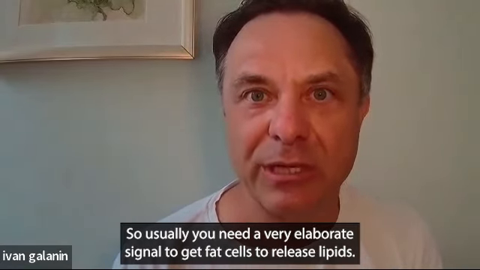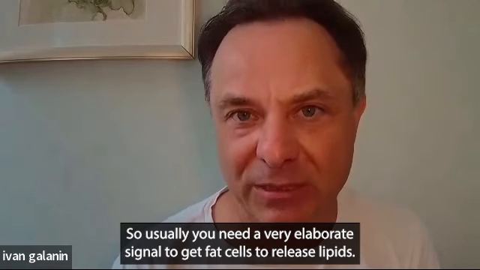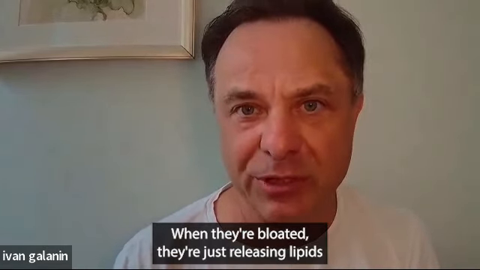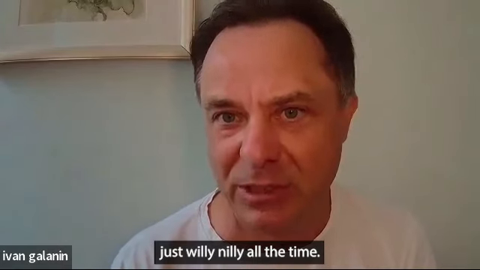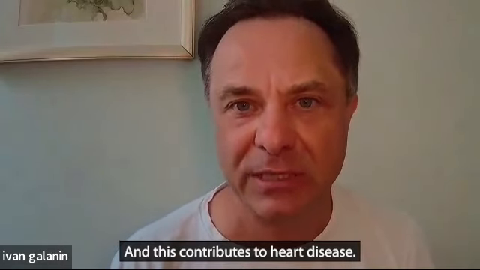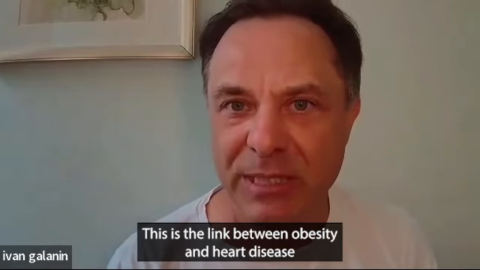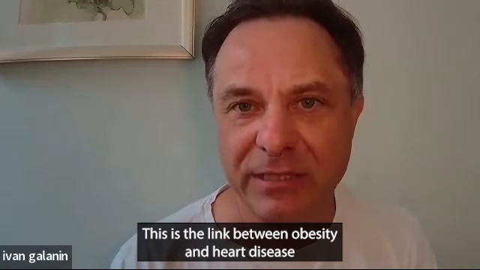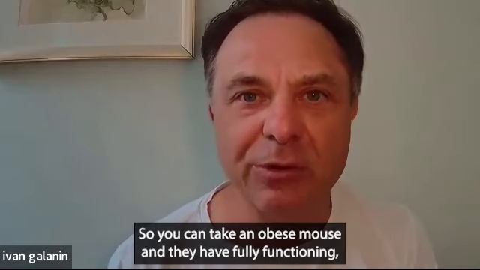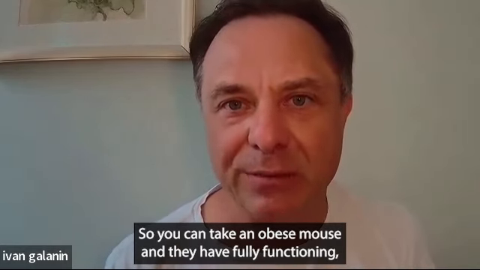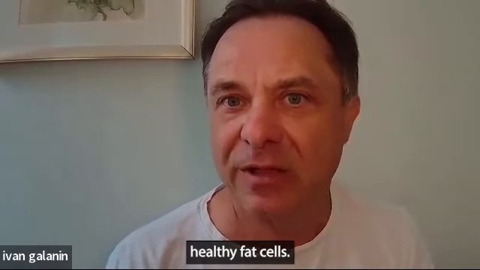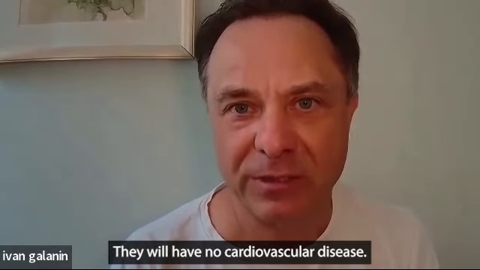Usually you need a very elaborate signal to get fat cells to release lipids. But when they're bloated, they're just releasing lipids willy-nilly all the time. And this contributes to heart disease. This is the link between obesity and heart disease. It has all to do with fat cell dysfunction. So you can take an obese mouse and if they have fully functioning, healthy fat cells, they will have no cardiovascular disease.